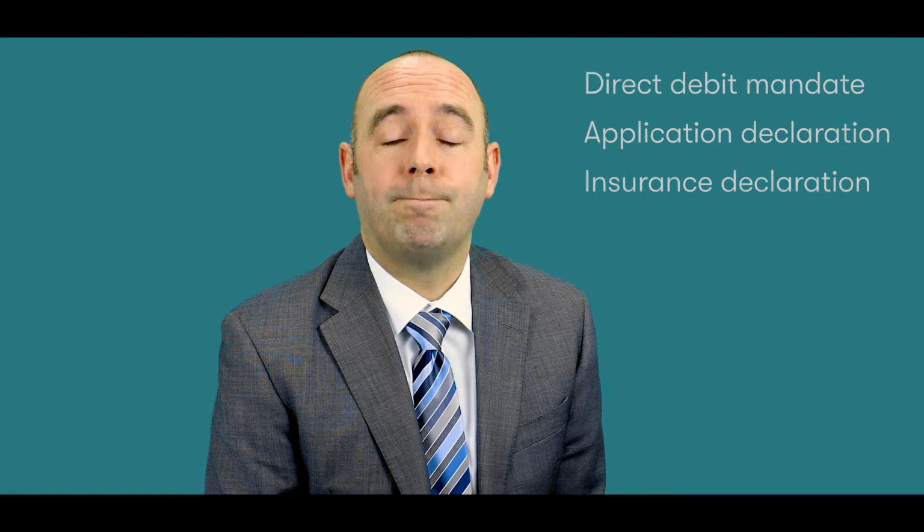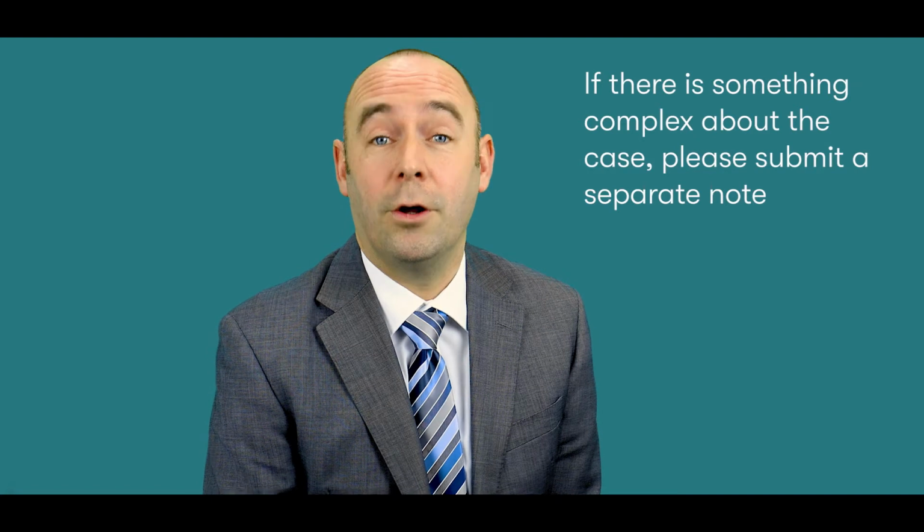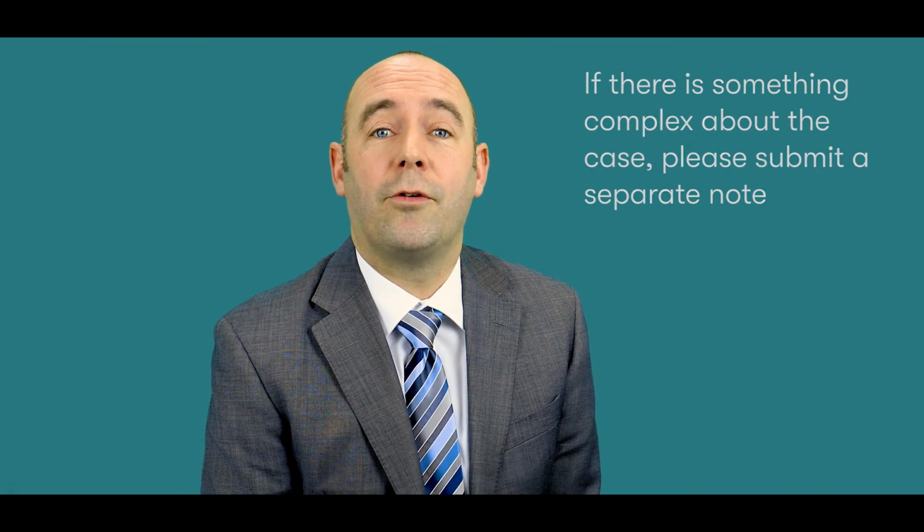insurance declaration as well. In addition to that, what I'd also suggest is that if there's something complex about the case, then you should submit a separate note in so that we can see that at underwriting stage and the underwriter sees the full picture, especially if there's something that you feel is particularly complex within that as well.